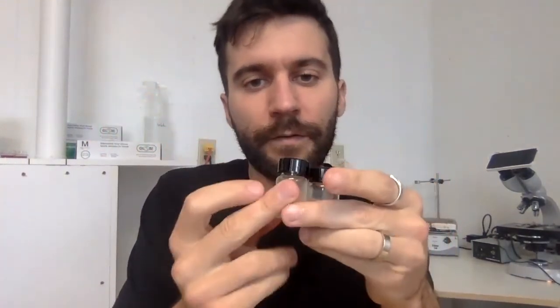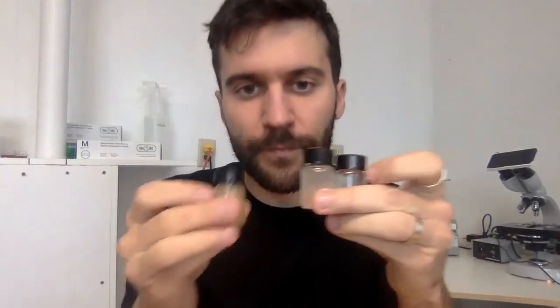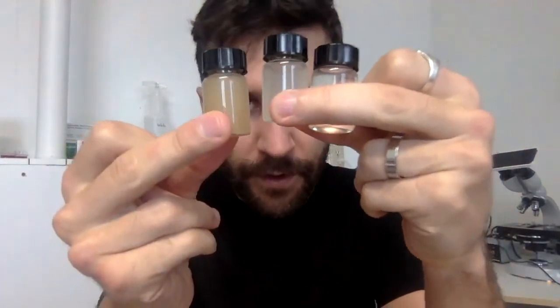Okay, so let's cap these again. We can see the progression of dilutions. Obviously, this is not a surprise, they're getting more diluted.